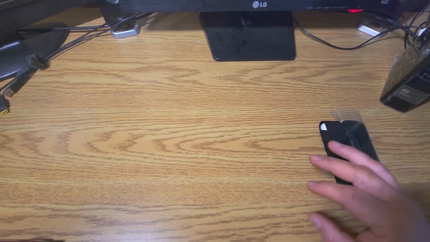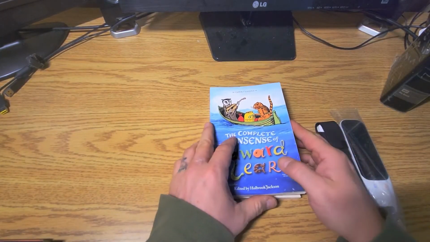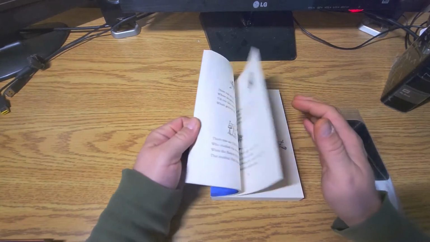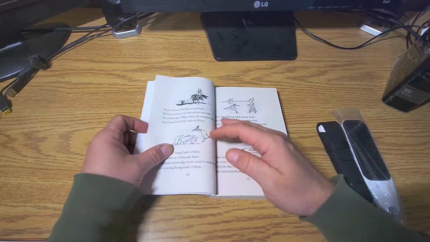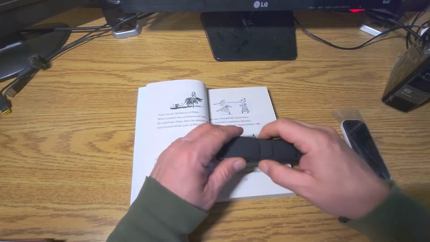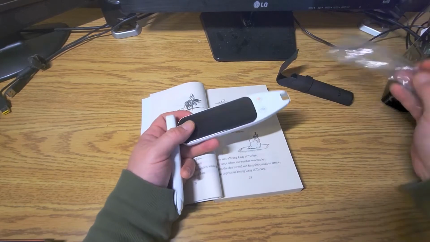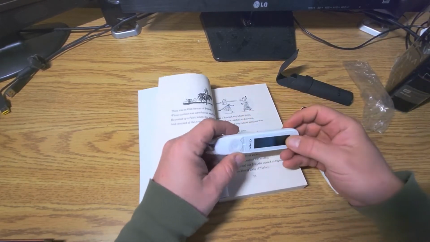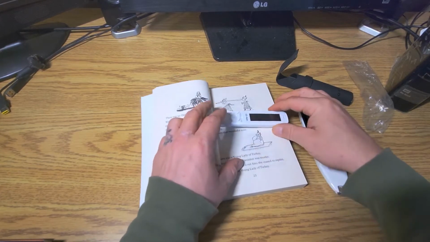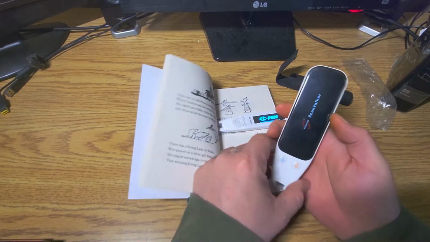first thing we're going to do is look at Edward Lear's stories, and we'll just flip to a page and scan. So let's pull this out of the case, and we're going to turn them on, and we're going to turn this one on.